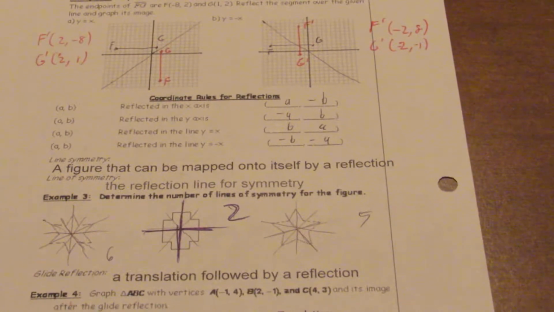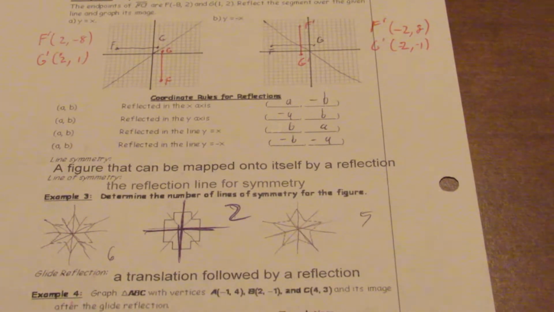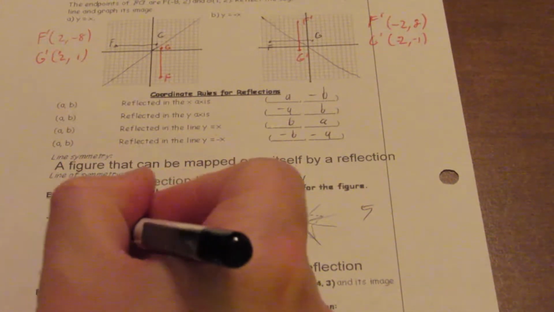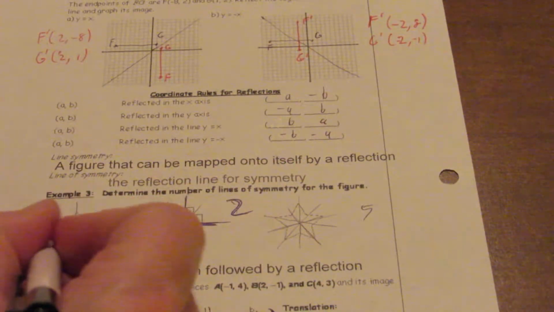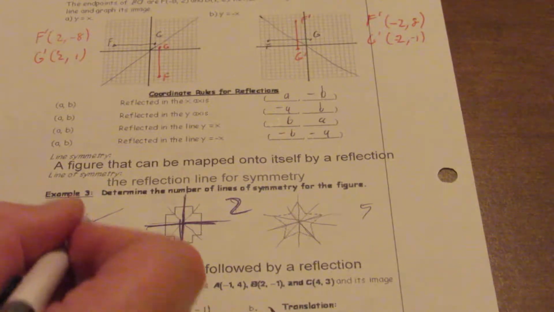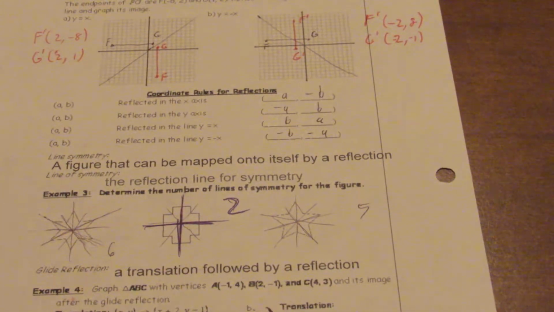So we look here, it says to determine the number of lines of symmetry. So here we have 6 lines of symmetry. We have the lines going through each connecting corners, right? And there's 6 lines of symmetry there.